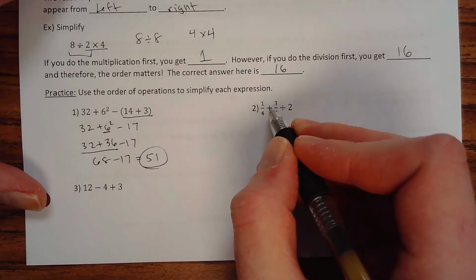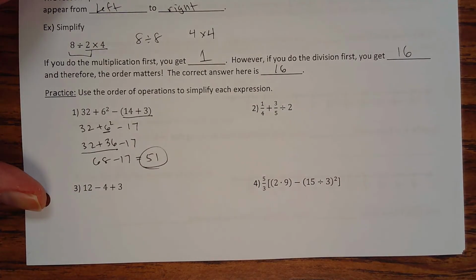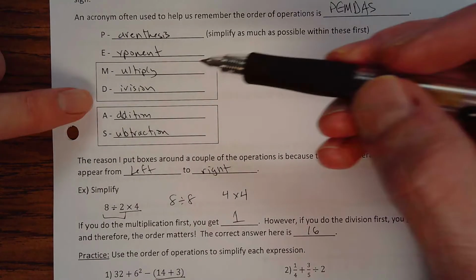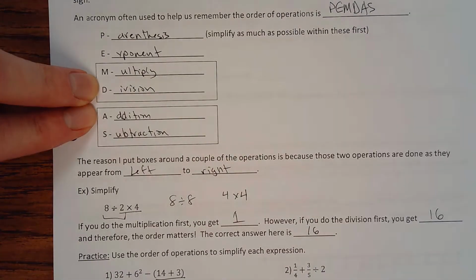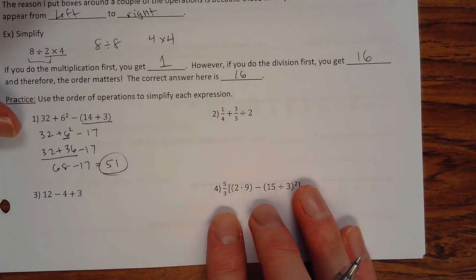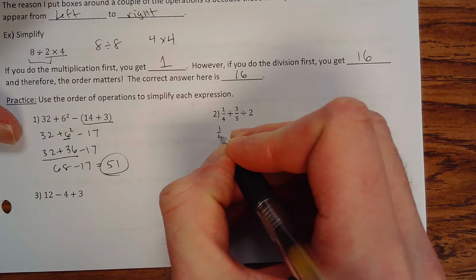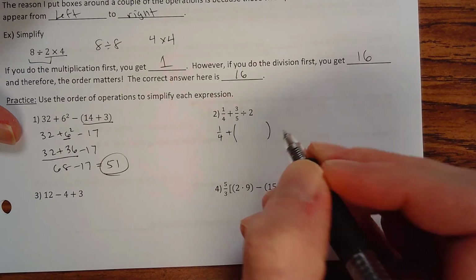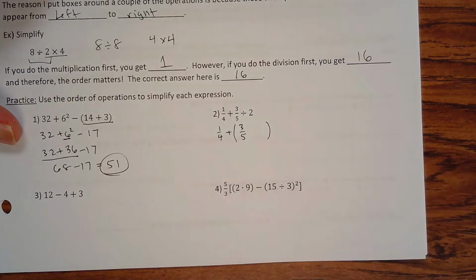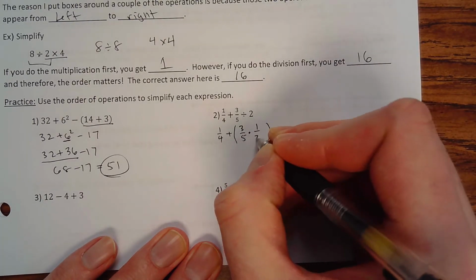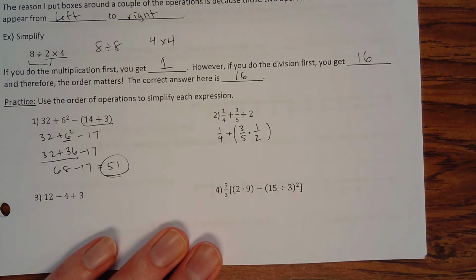Here I've got addition and division, the only two operations in the whole problem. There's two of them. Which one comes first? Here's division, and there's addition, so division comes first. I'm going to divide first. So I've got the 1/4, I'm just going to rewrite it, plus, and think of it this way. In parentheses, I'm going to divide. We talked about with our fraction view, when you divide by 2, that's like multiplying by the reciprocal. The reciprocal of 2 is 1/2.